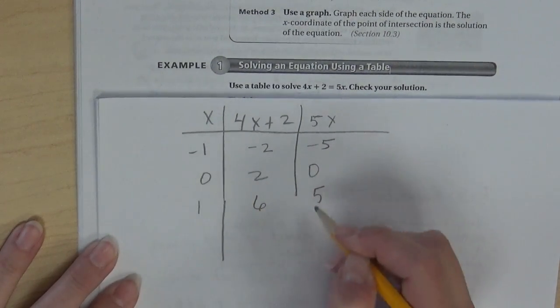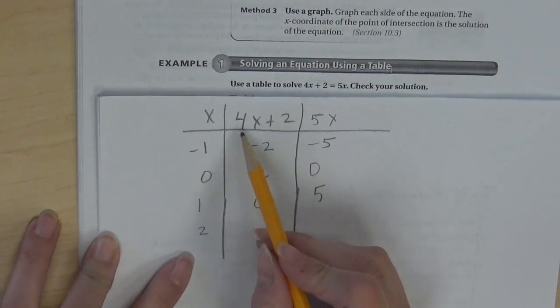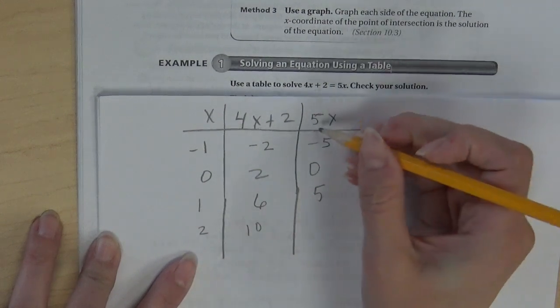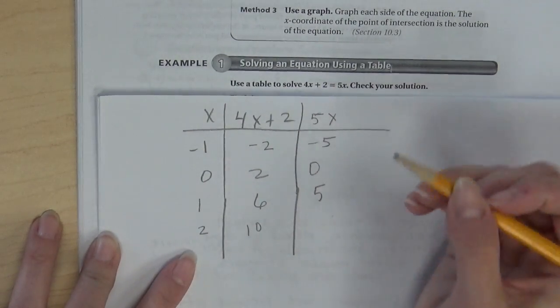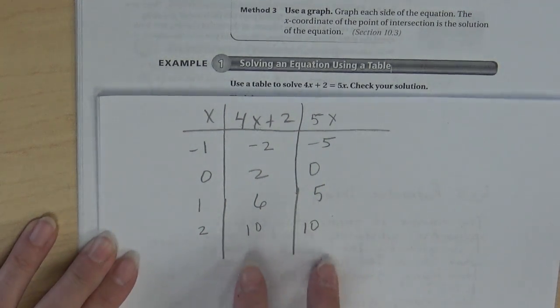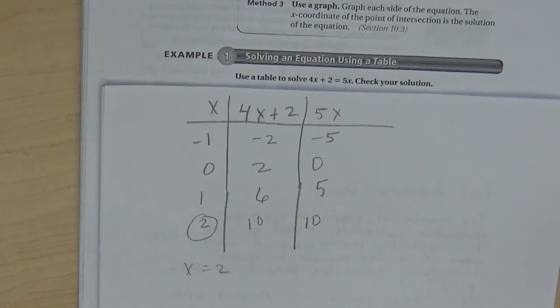So I'm hopeful that I'll soon find the right answer. So let's try 2. 4 times 2 is 8. 8 plus 2 is 10. If I put 2 here, 5 times 2 is 10. All right, we found it. Because these two are the same result, my answer is x equal 2. Now they're asking me to check it.